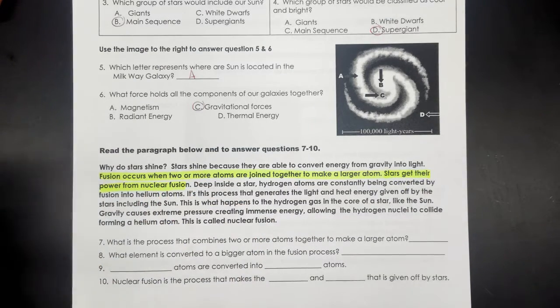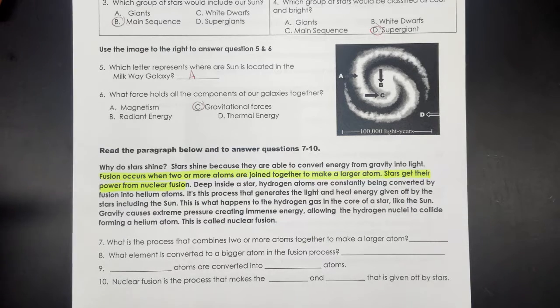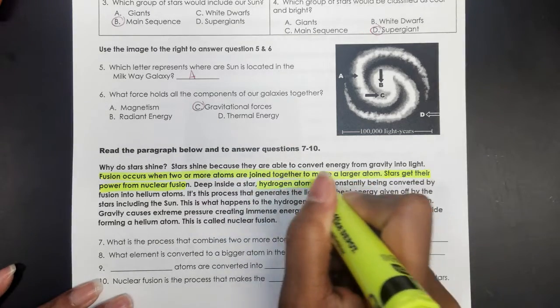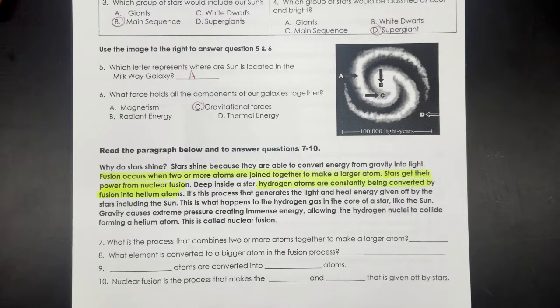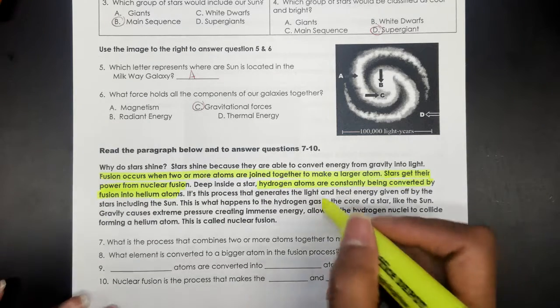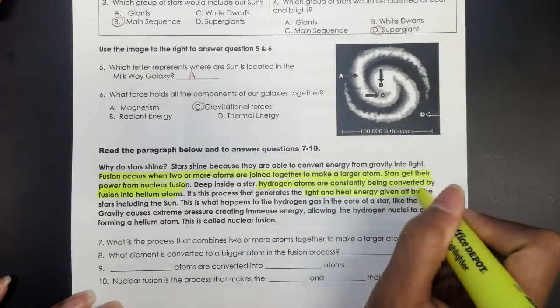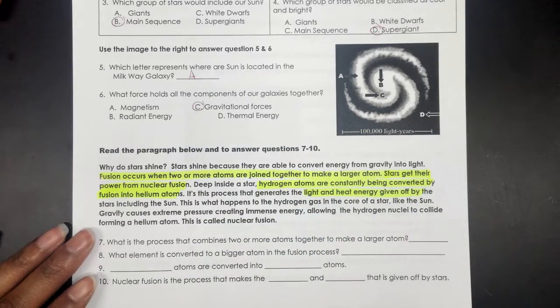Deep inside a star, hydrogen atoms are constantly being converted by fusion into helium atoms. It's this process that generates the light and heat energy given off by stars, including the sun.